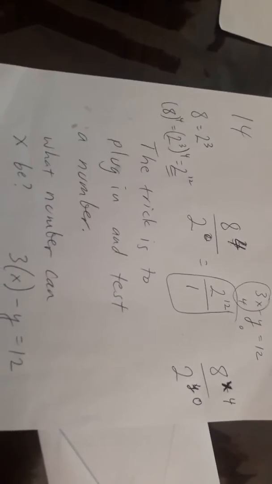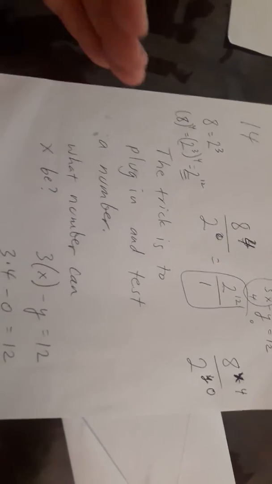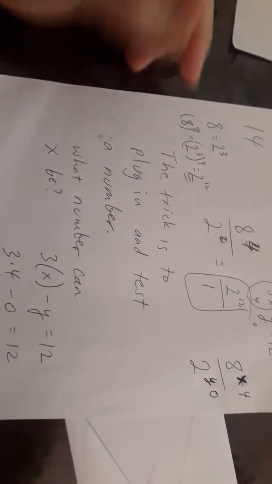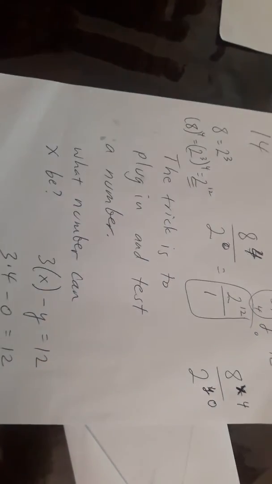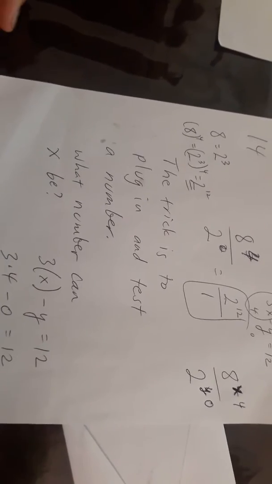I hope you found this interesting. Again, we're looking for tricks. It looks complicated until you just start plugging in numbers for the x and y. Sometimes it will reveal itself.